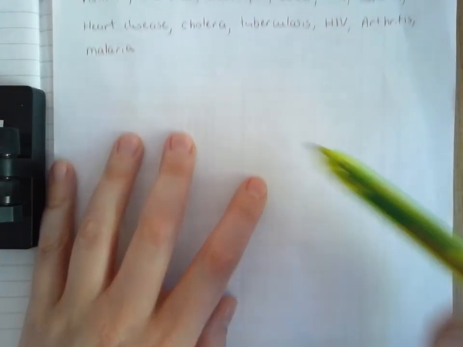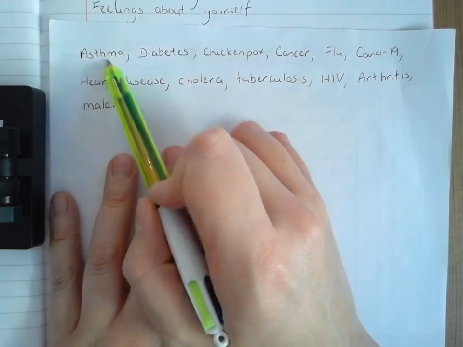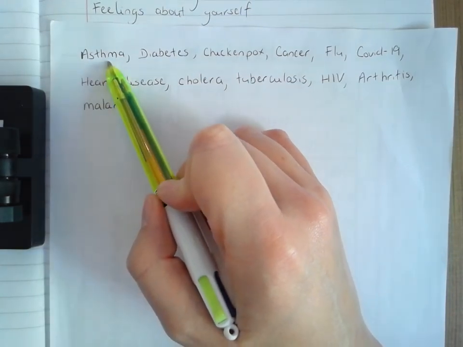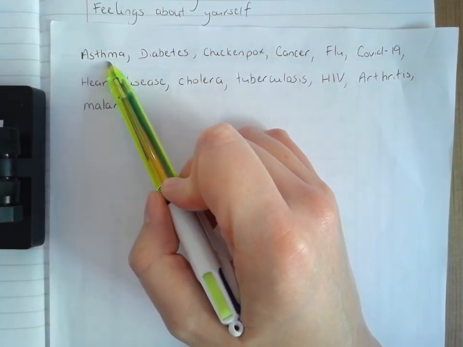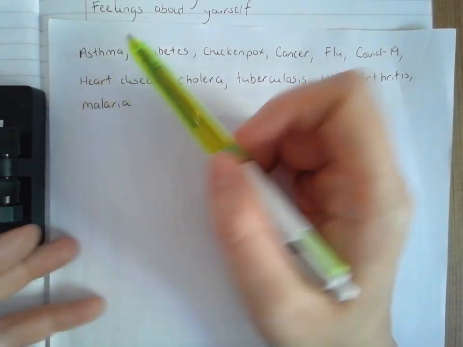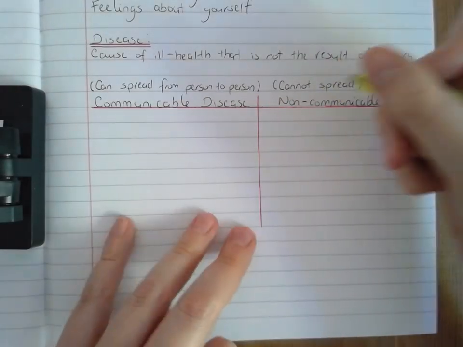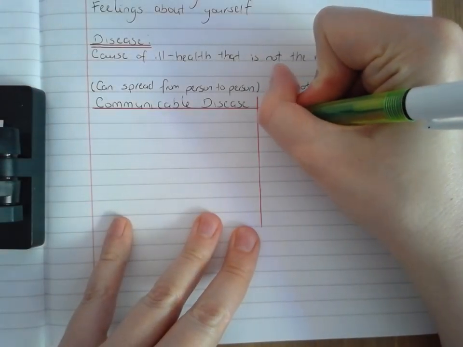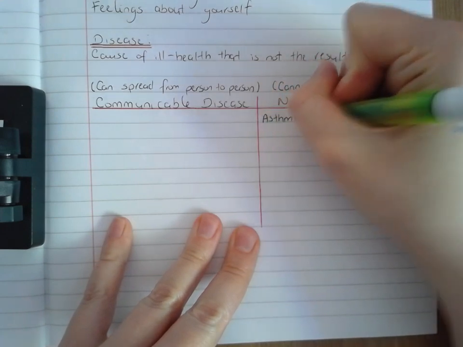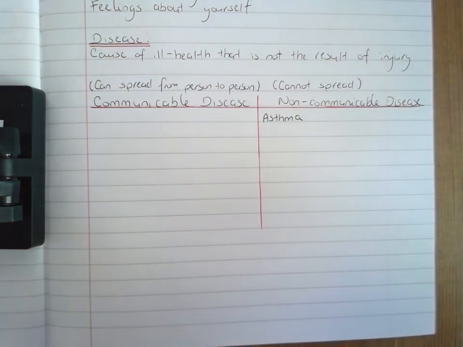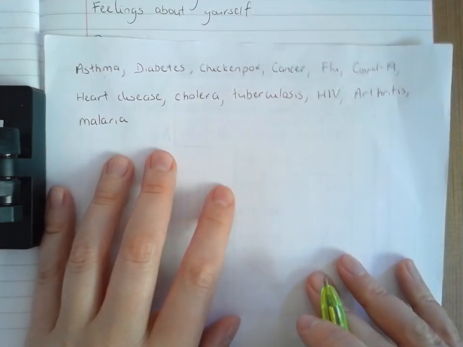So if I do the first one for you, asthma, I need to ask myself, can asthma spread from one person to another? The answer would be no, okay? Because asthma does not spread from one person to the other, I would put it here on this side under non-communicable diseases. And I want you to do that with the rest of them.